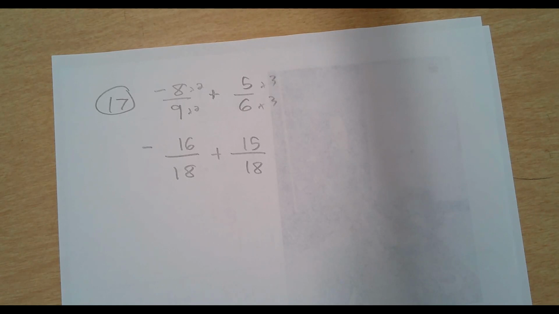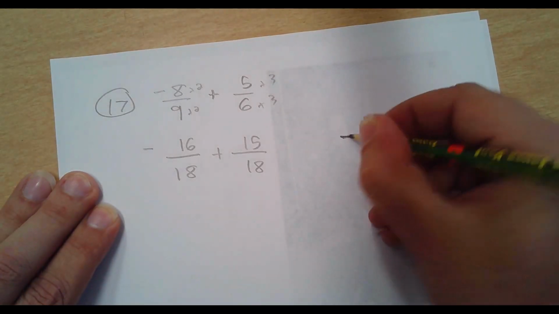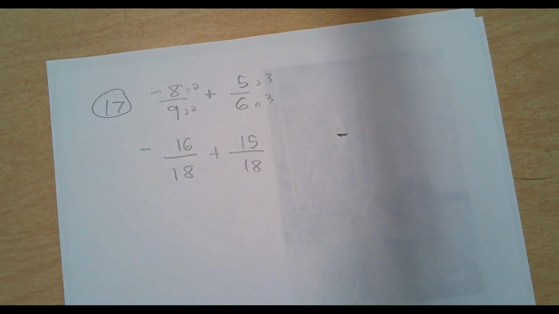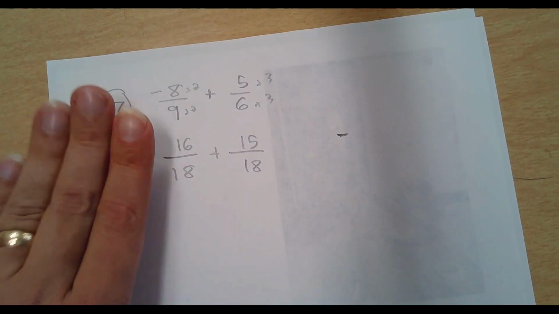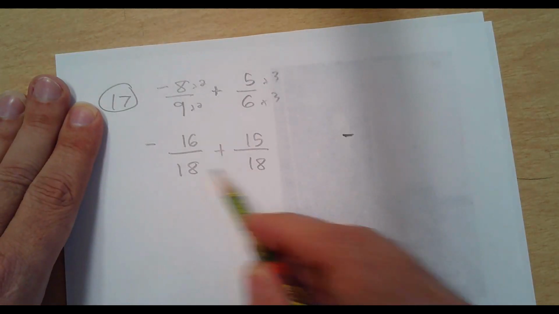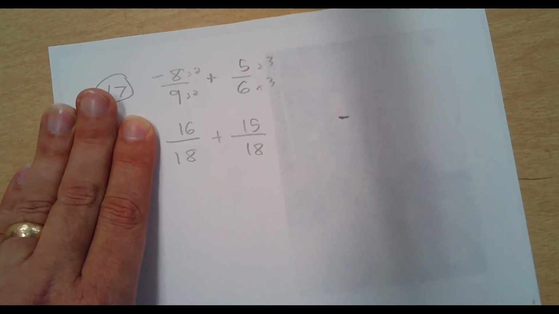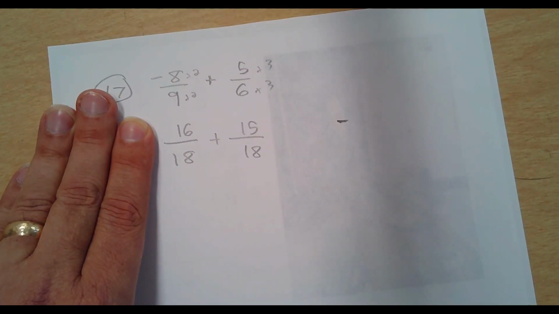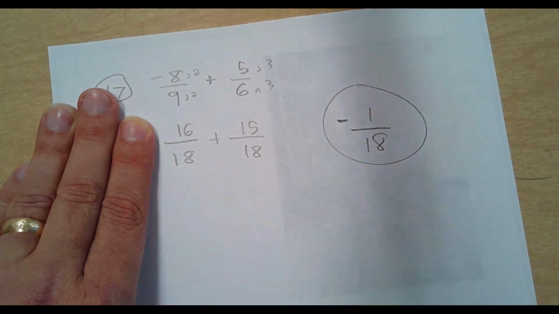So, need the absolute values. Which one has the greater absolute value? Negative 16. Right. So what's that tell us about our final answer? It is going to be a negative something or another. It's going to be negative. So I know now, I've already figured that out here, but I'm subtracting. I'm going to subtract the absolute value from this. So what's 16 minus 15? In the denominator is 18. And there's my final answer.